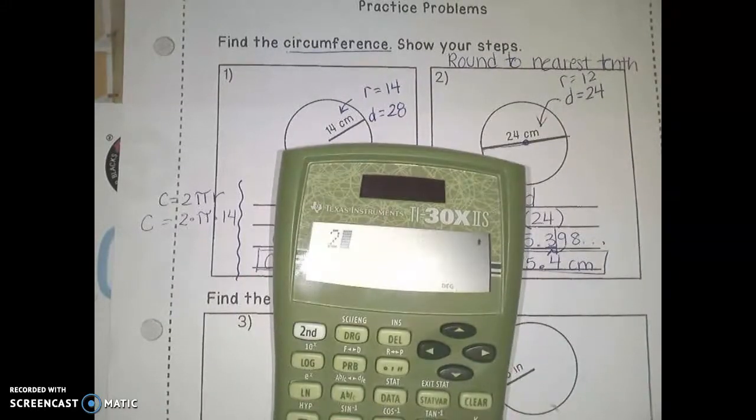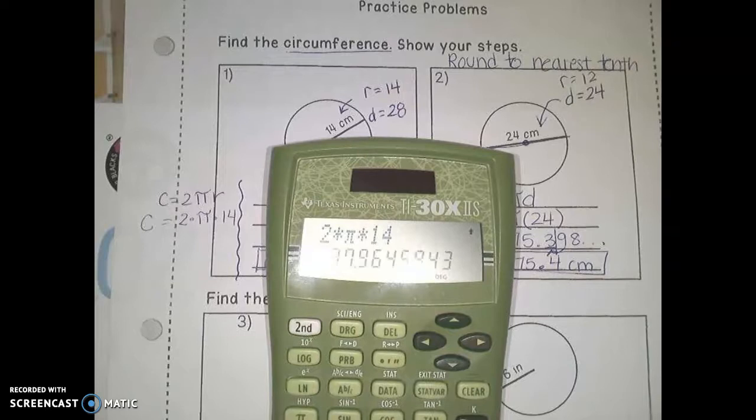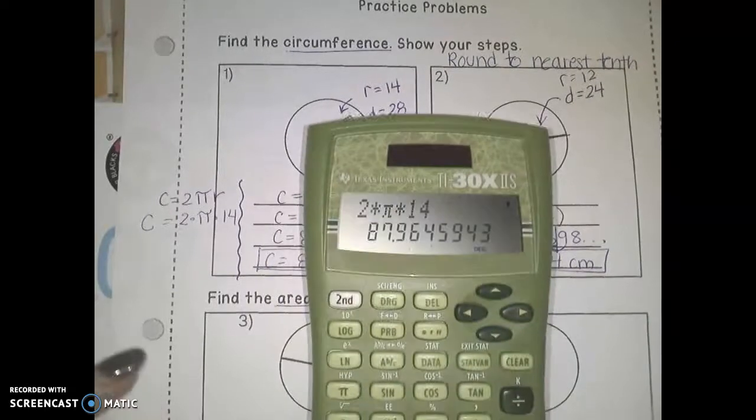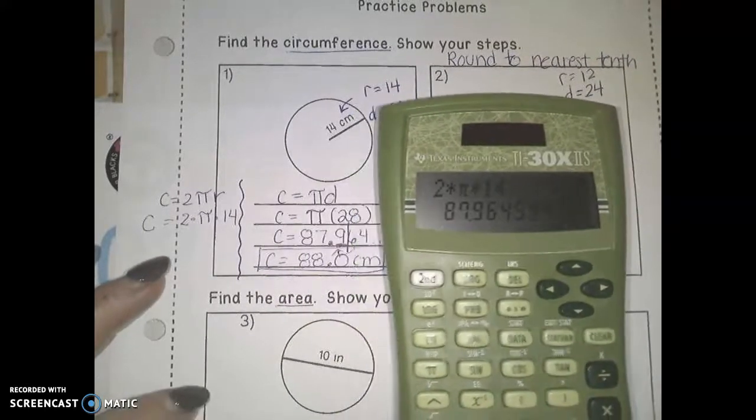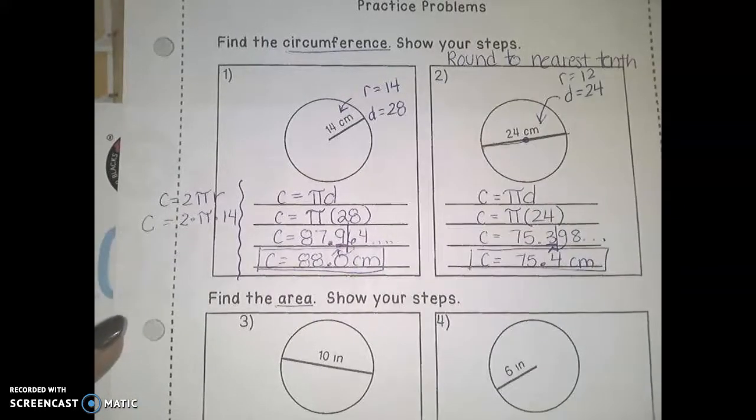So you can put it all in your calculator. 2 times pi times 14. And we got that same answer, 87.964..., as we did over here. So that is just as simple if you prefer to use that, okay?